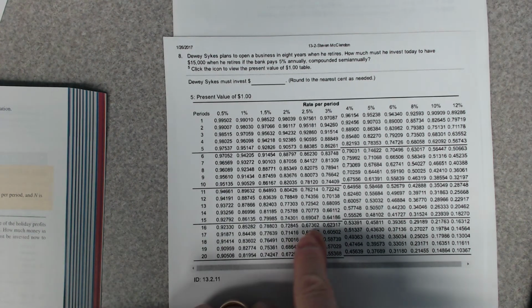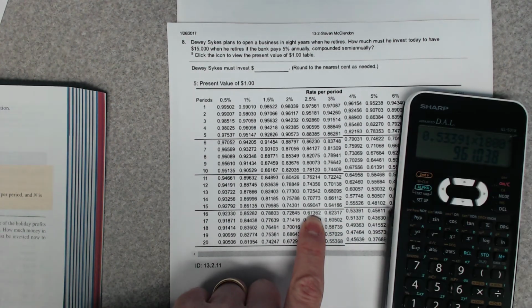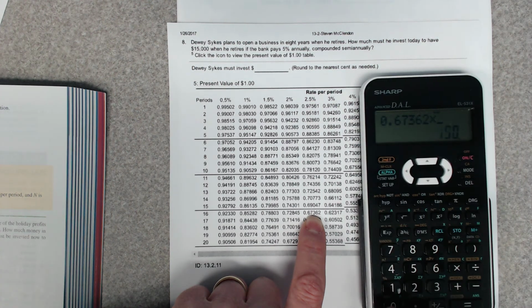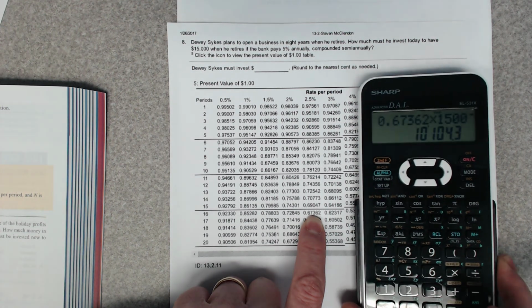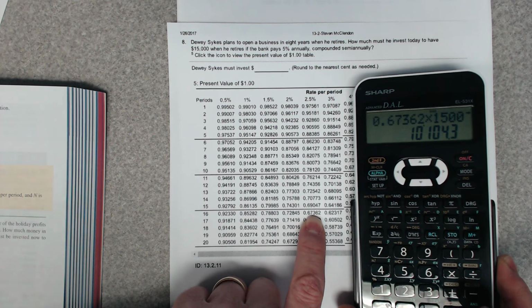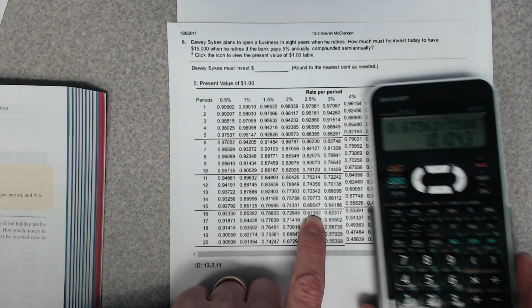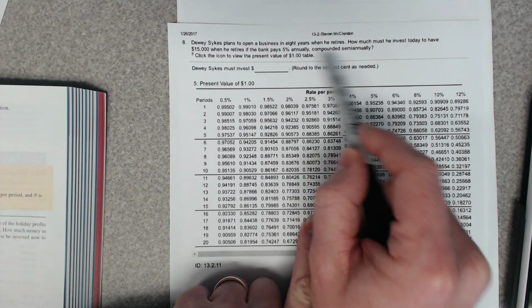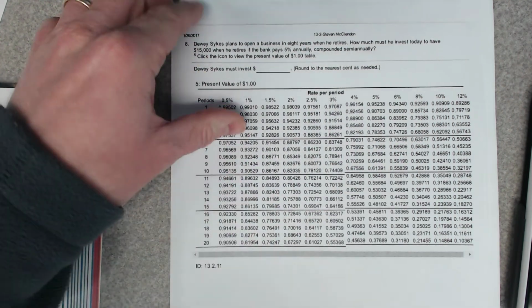So there's my table value, 0.67362. We want to come up with $15,000. So he needs to invest $10,104.30, such that in 8 years, invested in these terms, he can come up with $15,000 to open up his business.